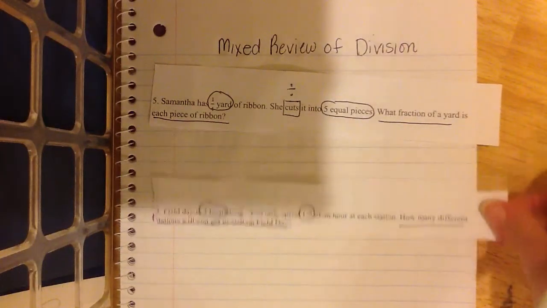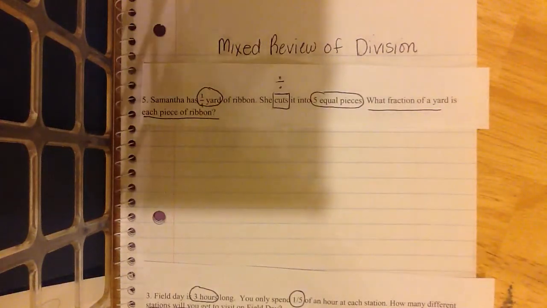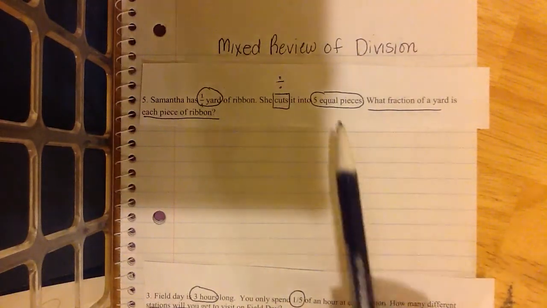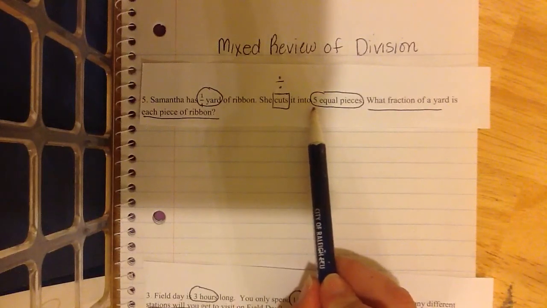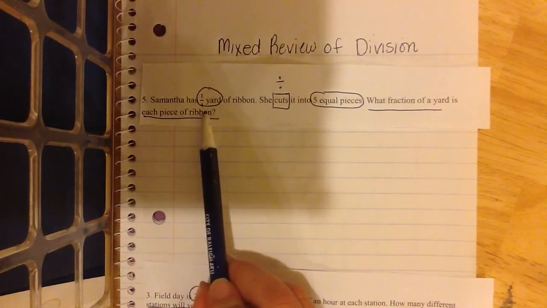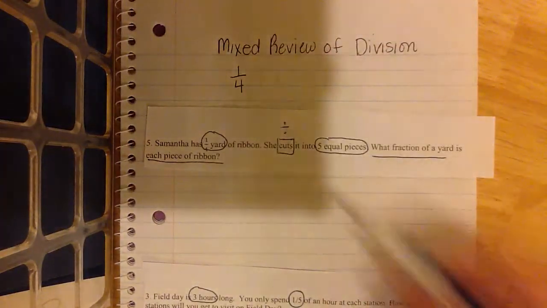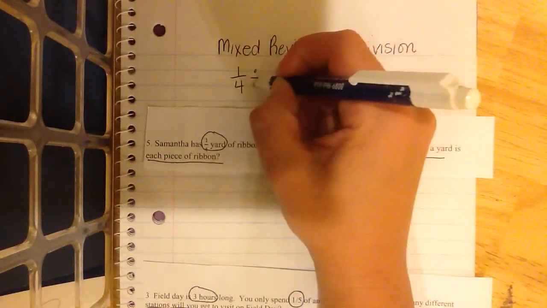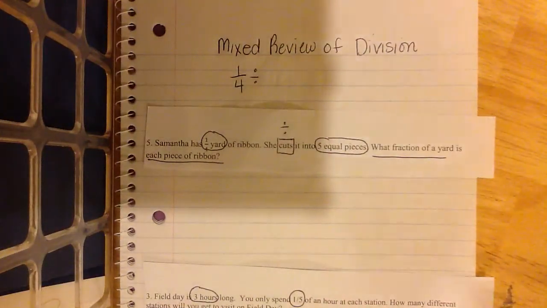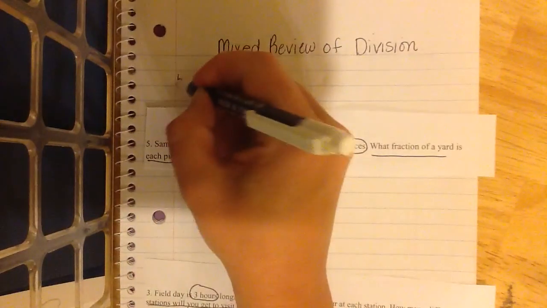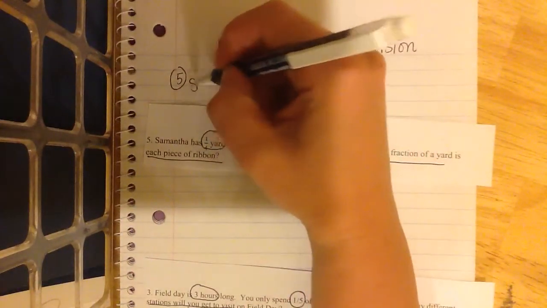Let's start with the first problem that we had. So I need to ask myself, what am I starting off with? What does Samantha have in the beginning of her problem? She doesn't have 5 equal pieces yet. She has 1/4 of a yard. So this one I know that I'm going to start with 1/4 because that's what she's starting with in her problem. So I'm going to do 1/4 of a yard divided by those 5 equal pieces. And this is problem number 5. I'm going to label that. And this is all about Samantha.